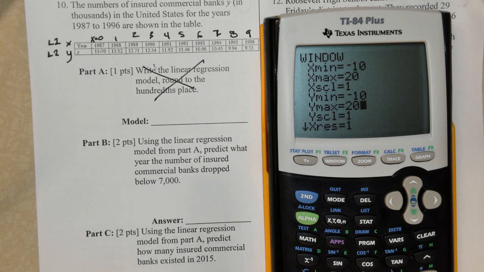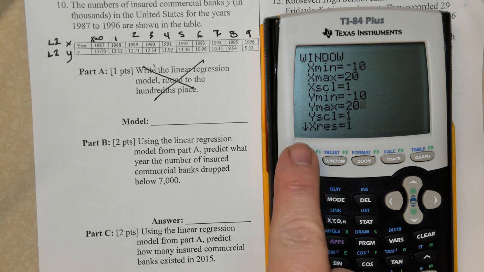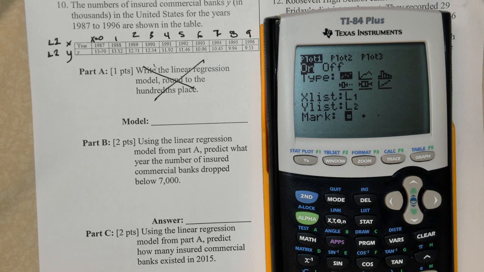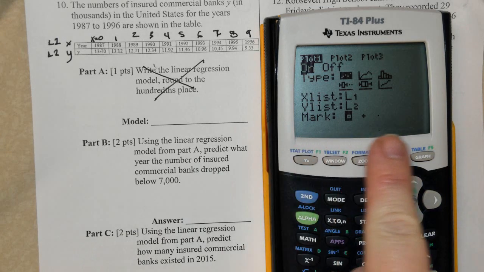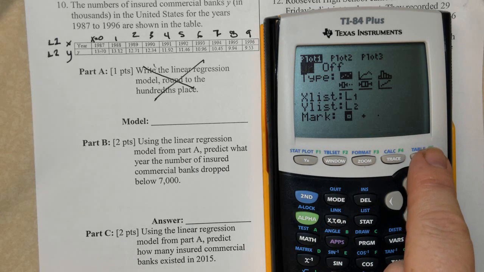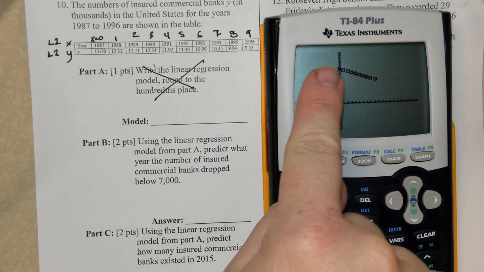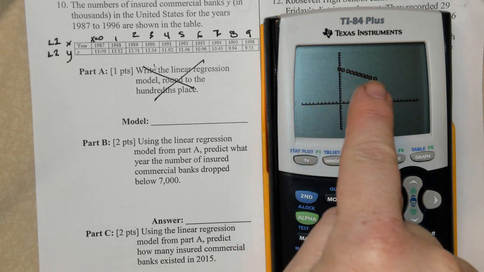Now let's see those points. Hit the blue button, and above it says stat plot. Blue and stat plot. Now hit enter, which is in the bottom right hand corner, twice. Now go across the top to graph and press graph, and you'll see our points. Our calculator is going to come up with the best fit line, like the average of these points.